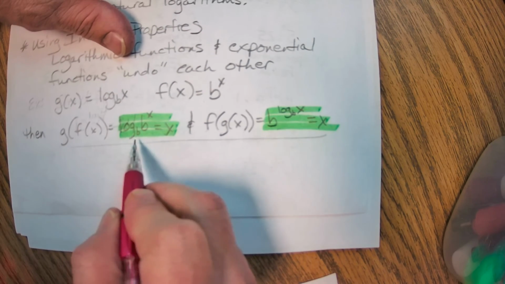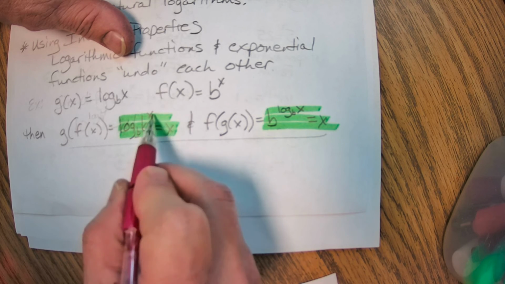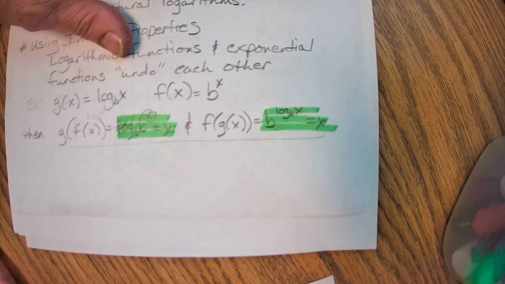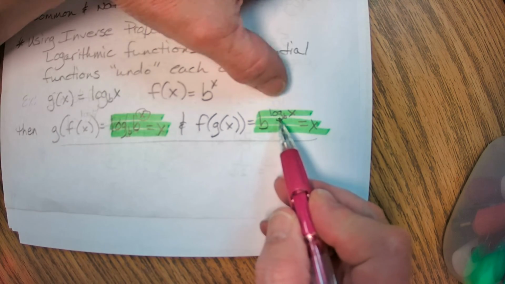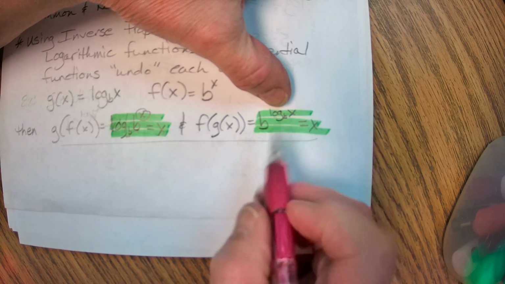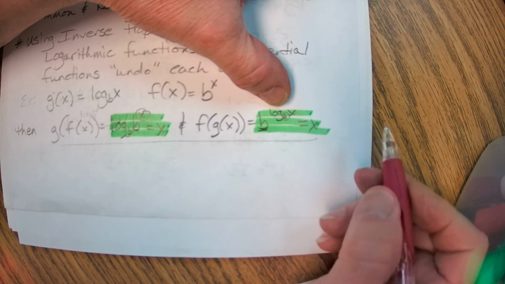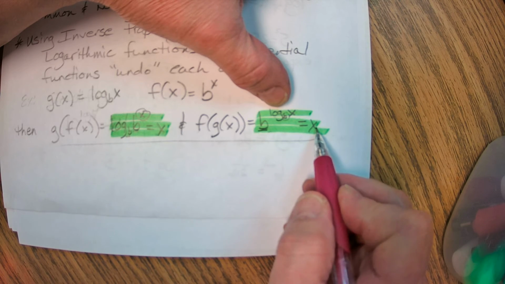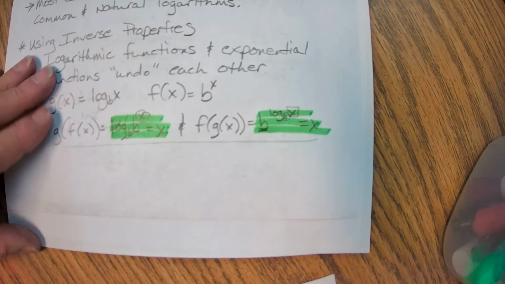So if the base and this are the same, then the right side of the equation is going to be whatever that exponent is. If in your exponent there's a log and this base match, then the right side of the equation is whatever is right here. All right?